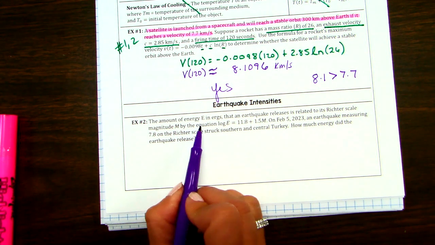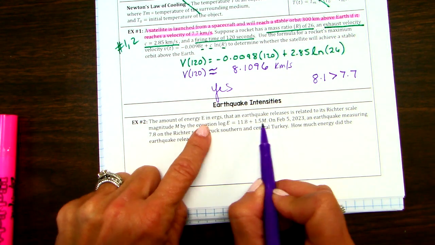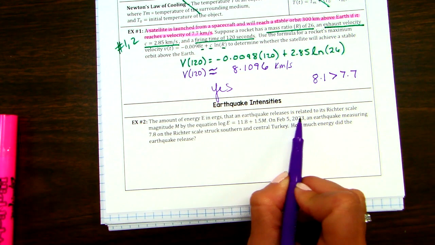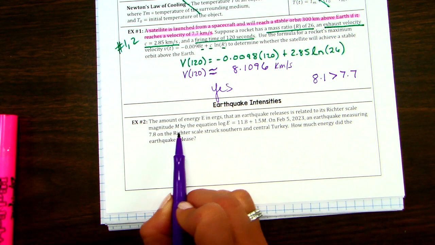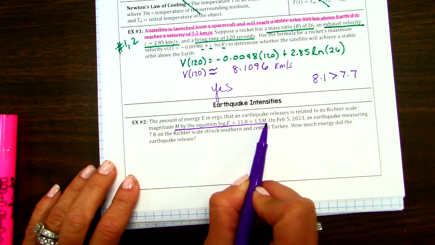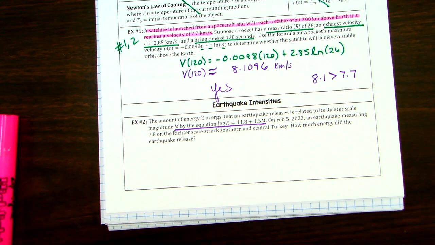All right, so the amount of energy E in ergs that an earthquake releases is related to its Richter scale magnitude, M. And there's that formula. I don't know that formula. Do you know that formula? And on February 5th, 2023, an earthquake measuring 7.8, there's that magnitude, M, on the Richter scale struck southern and central Turkey. How much energy did the earthquake release?